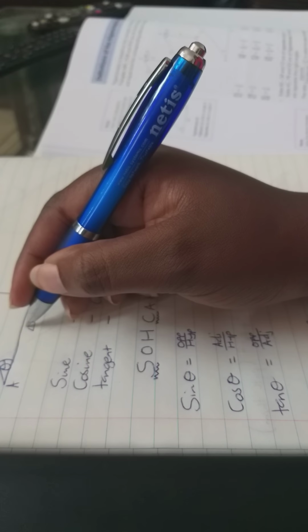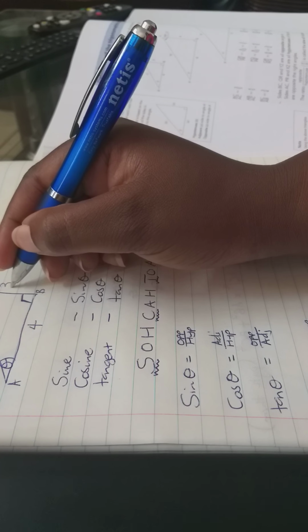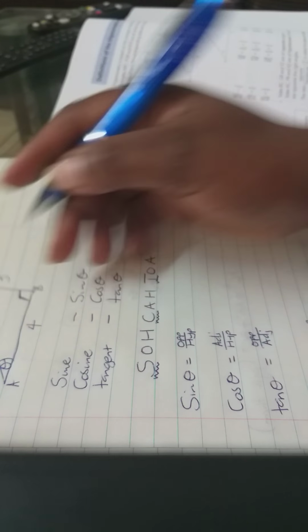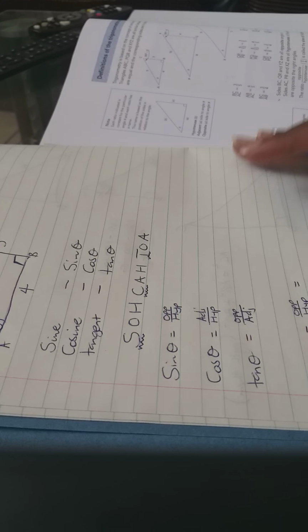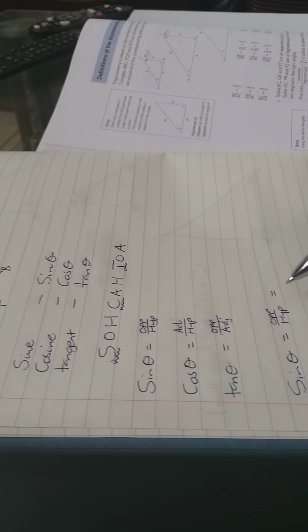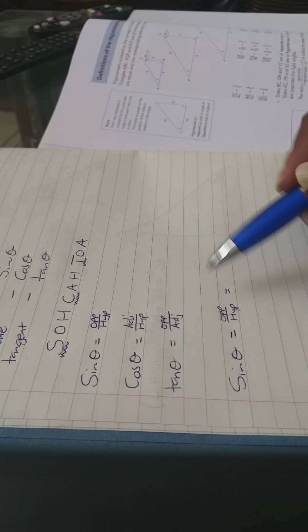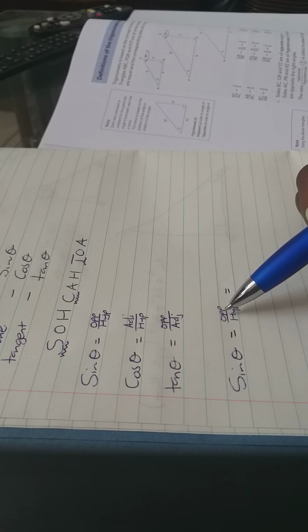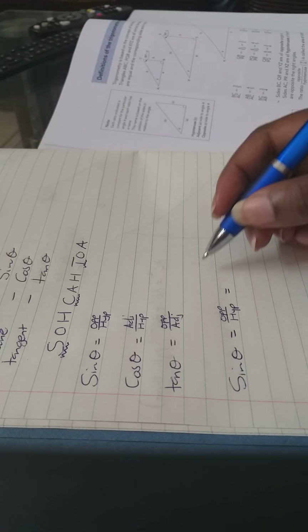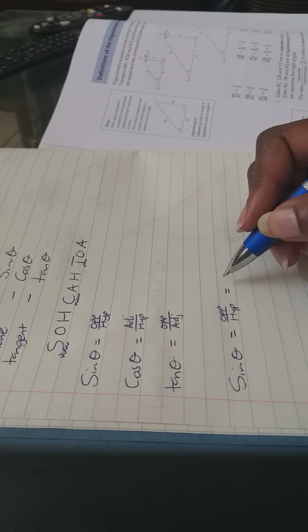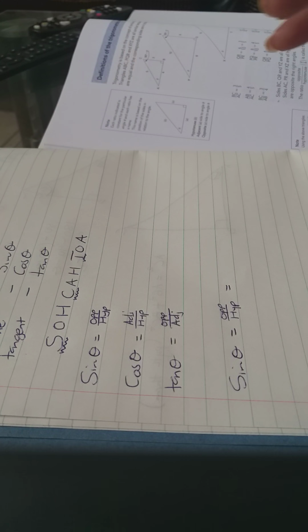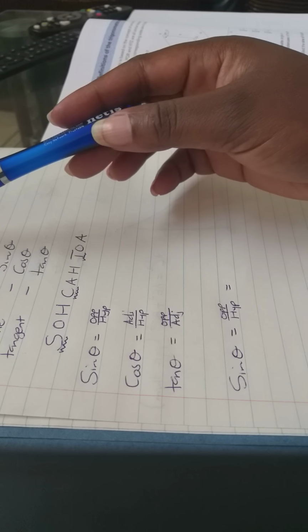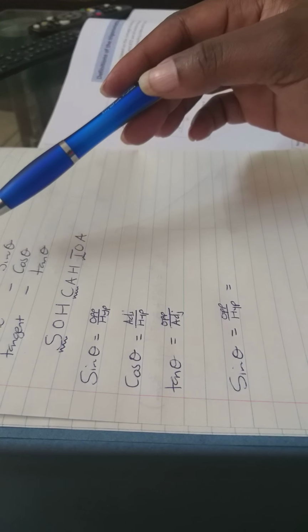That is AB is 4, BC is 3, and AC is 5, because now we want to write the numerical values of our ratios. Okay, so sine theta is given by opposite over hypotenuse. Let's first write it in terms of the labels of the triangle.